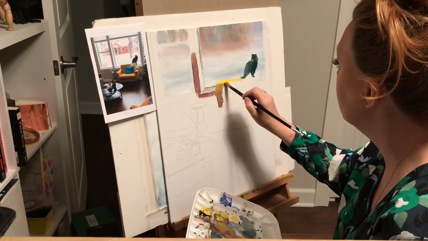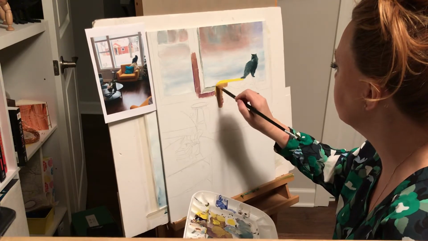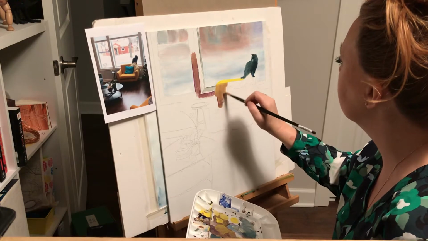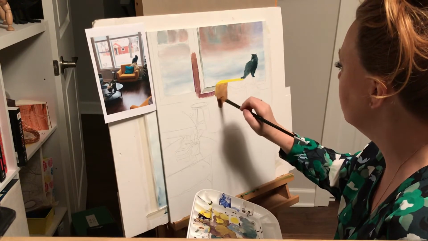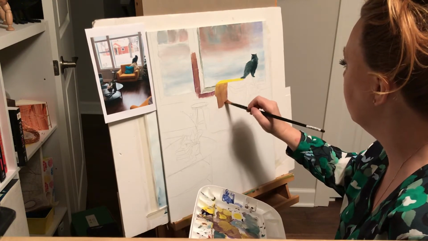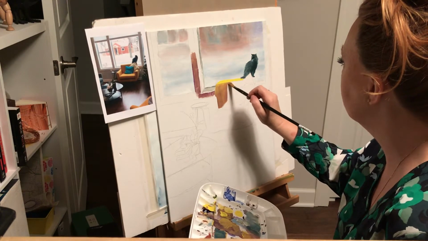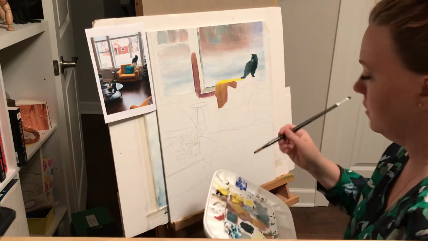And then also I again am pulling down a little bit of that yellow just to soften that edge. And I'm thinking about what direction the chair is. The chair is up and down. So I'm using brush strokes to pull that paint down and around, bumping right up into that pillow that I'll paint later, because that's more forward than the chair.